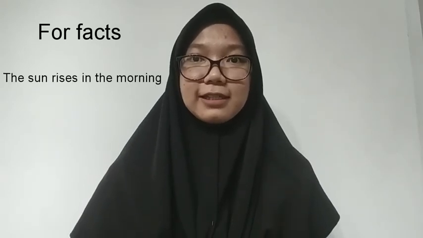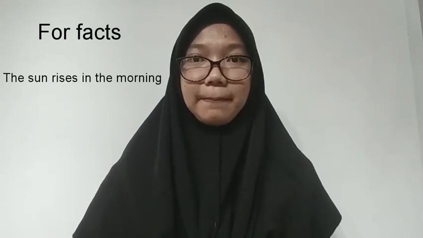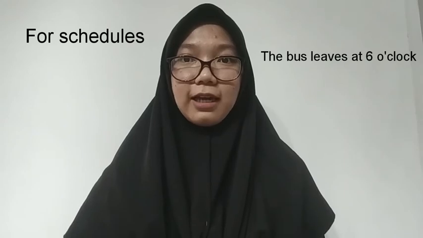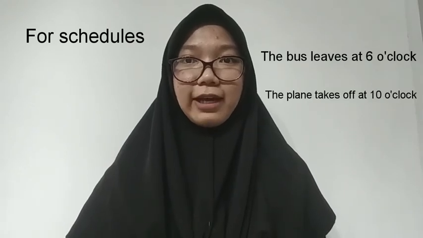And the second, we also use the present simple tense for facts. For example, the sun rises in the morning. Plants need water. And finally, we use the present simple tense for schedules. For example, the bus leaves at 6 o'clock. The plane takes off at 10 o'clock.